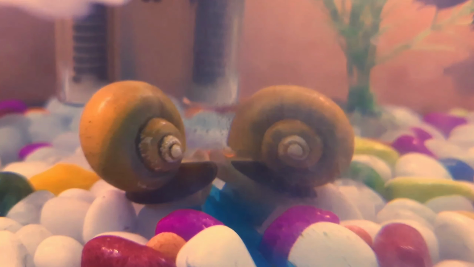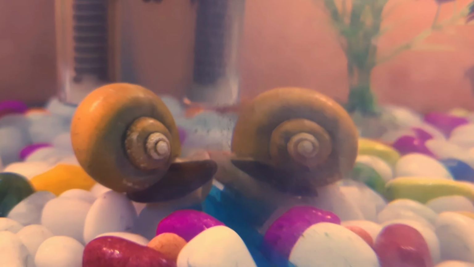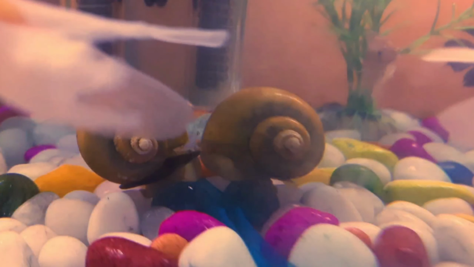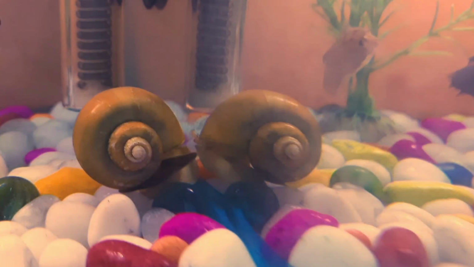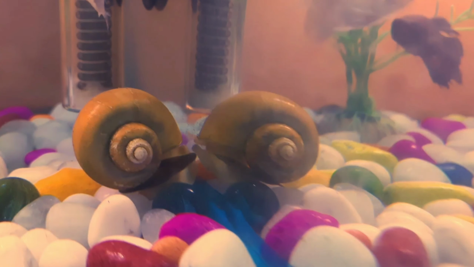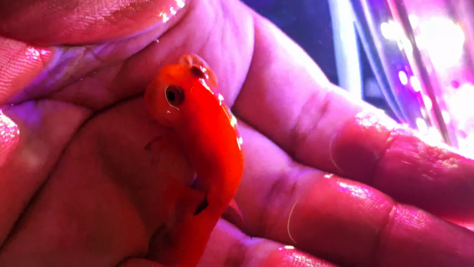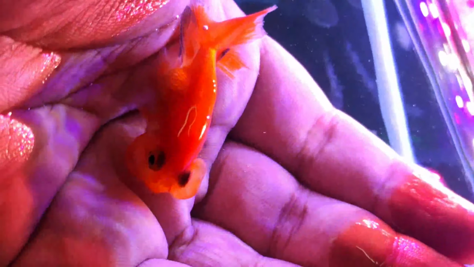Now to see the snail moving, you have to spend more time in front of the aquarium because it is moving very slow. The time a snail takes for moving from one corner to the other corner of the aquarium, a fish will move many times by that time. So we say the snail is very slow in comparison to the fish, and our fish is very fast.